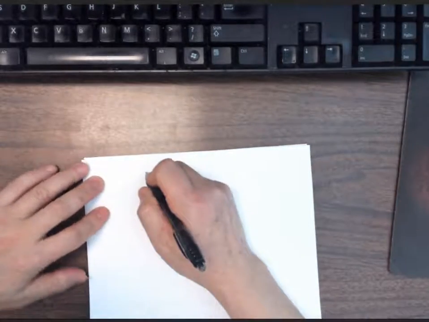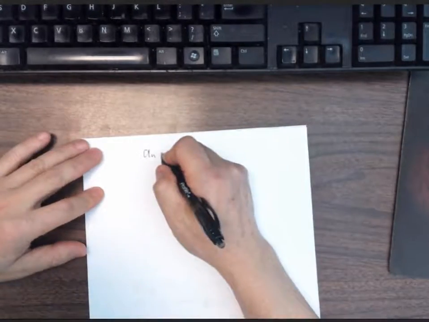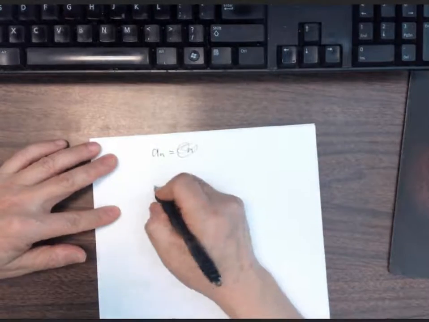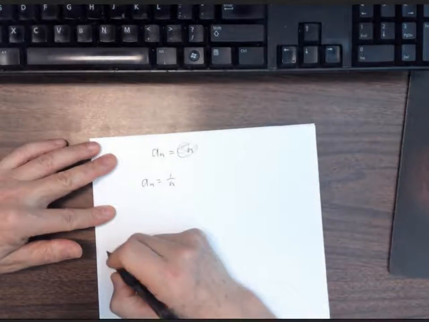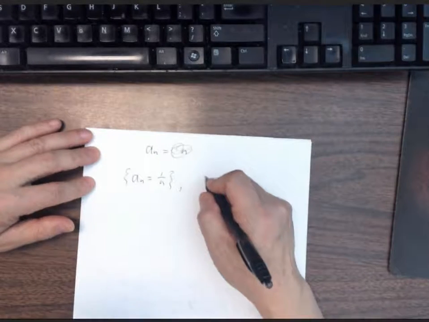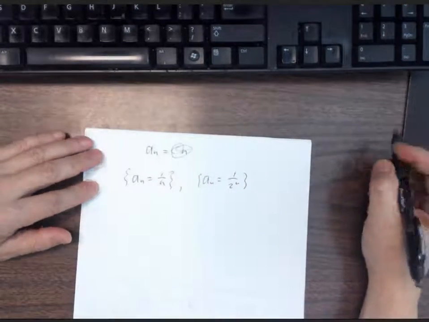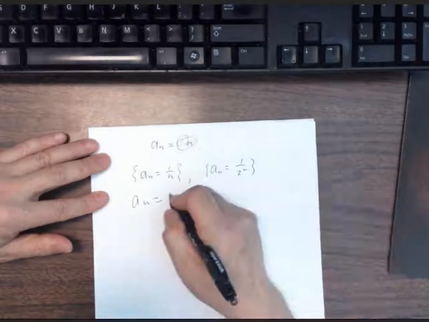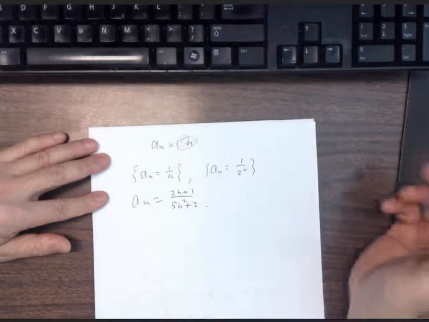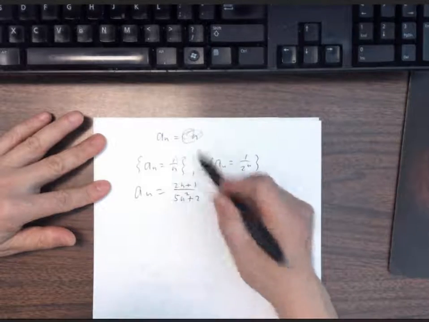Well, an infinite sequence usually is some expression involving n, like the one sequence we have, a sub n equal to 1/n, or a sub n equal to 1/2 to the n, or other cases, say a sub n equal to (2n plus 1)/(5n squared plus 2). It's basically some expression involving n, like what we say here.